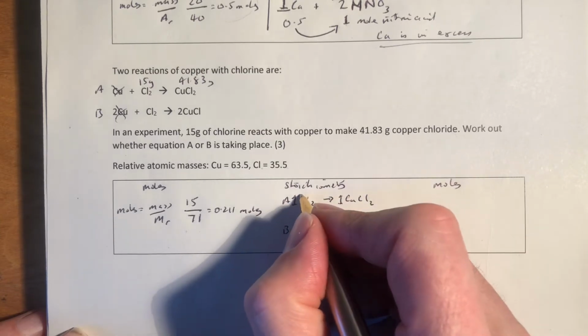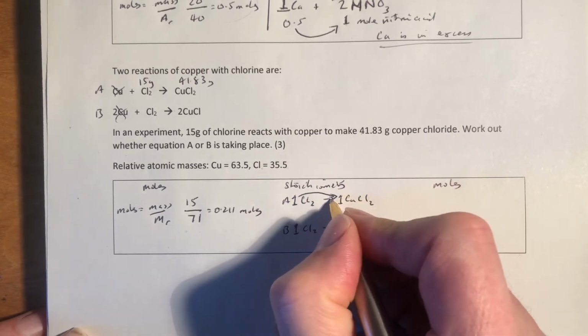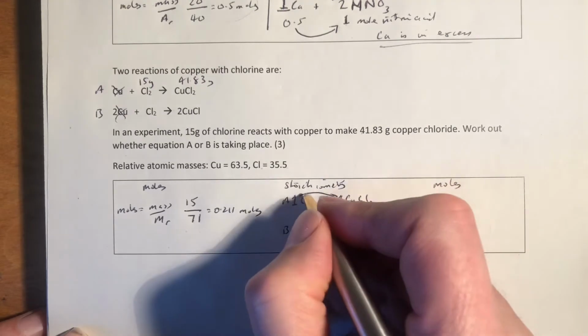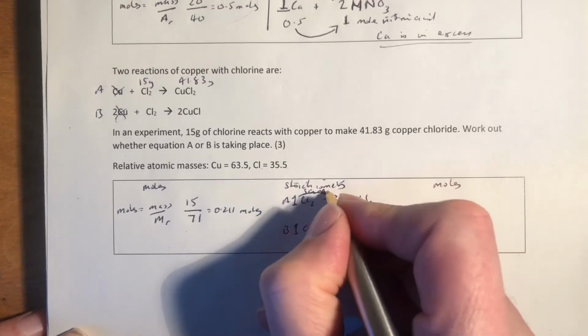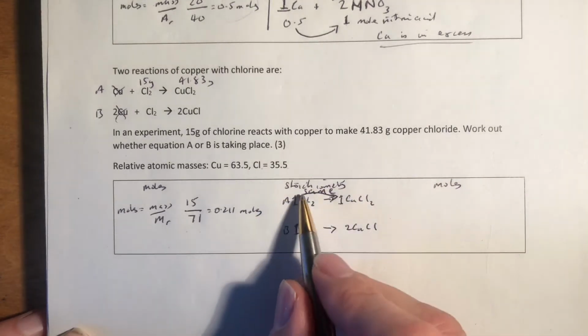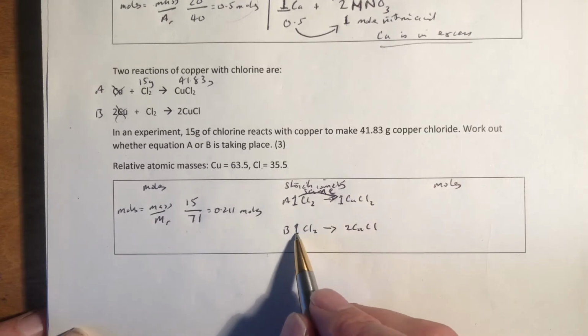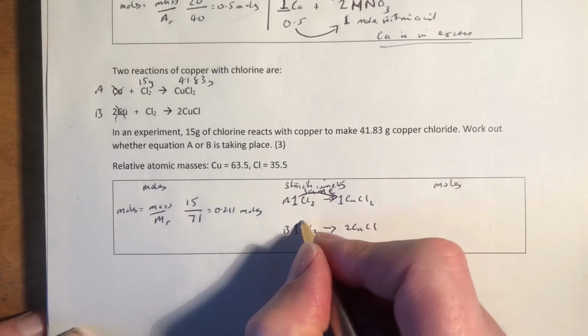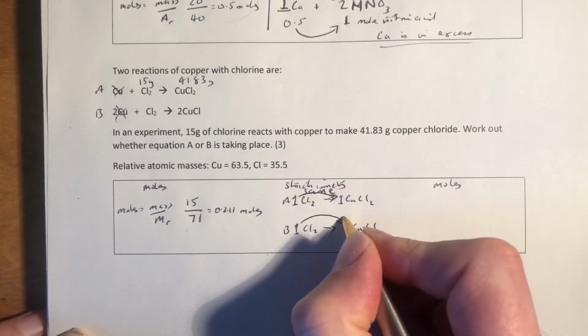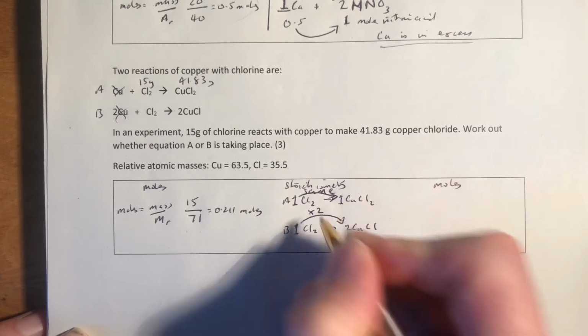So to get from that to that, what you'll notice is those numbers are the same. I don't have much space in this book, but hopefully you can see that's the same. To get from 1 to 2 here, that's not the same. How do we get from 1 to 2? Answer, we multiply by 2.